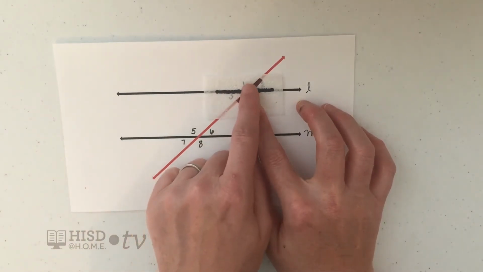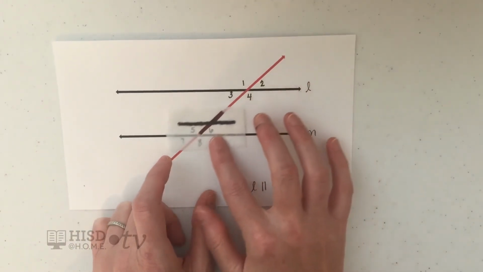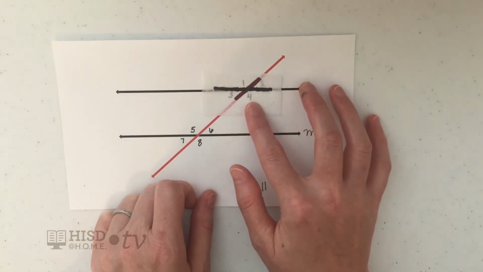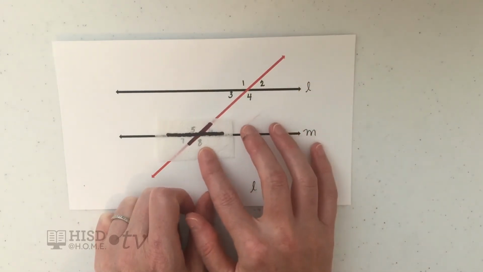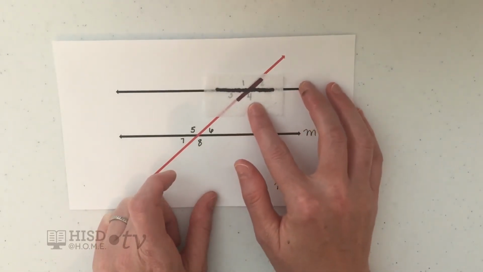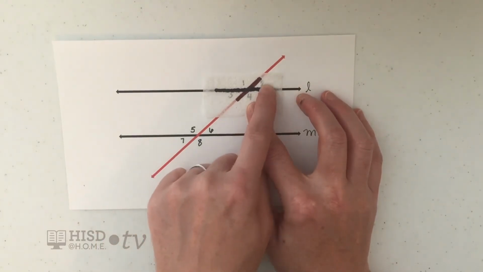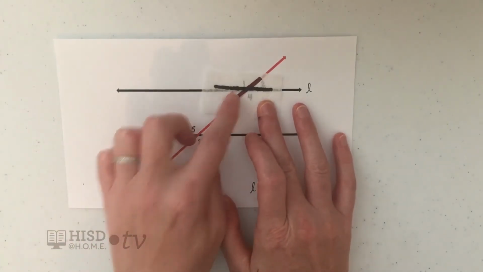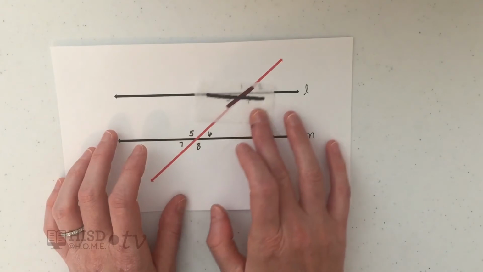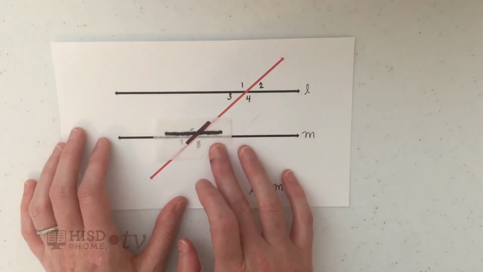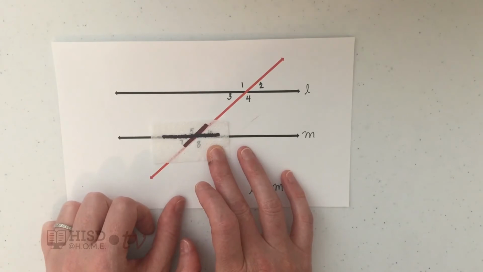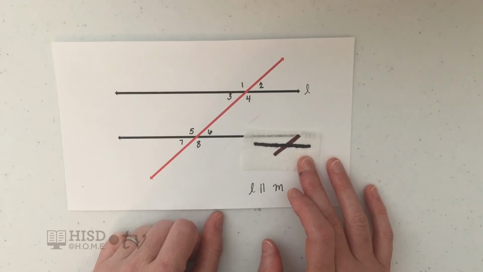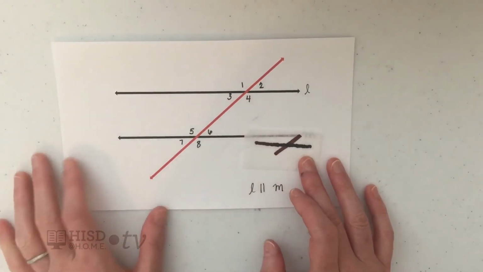What does that mean about angle 1 and angle 5? Think about what that means. I think many of you are thinking that that means that angle 1 and angle 5 are the same. Similarly, angle 2 and angle 6 are the same. Angle 3 and angle 7 are the same, and angle 4 and angle 8 are the same. So that means if I know the measure of angle 1, then I also know the measure of angle 5. And we call those corresponding angles.